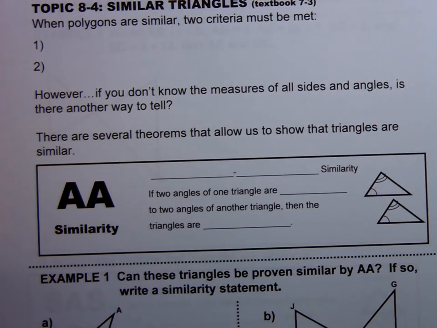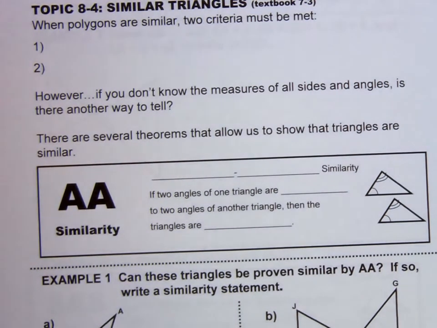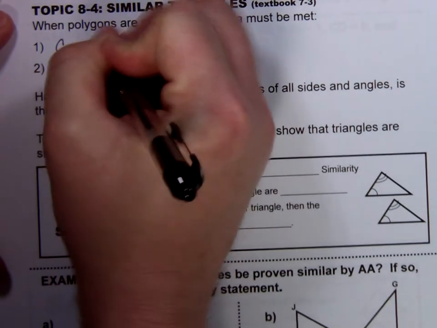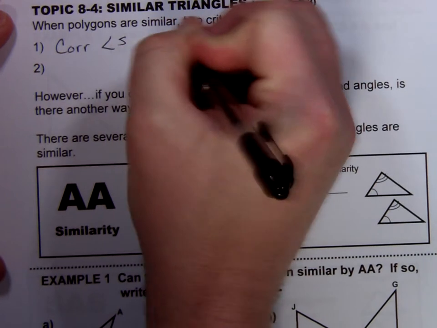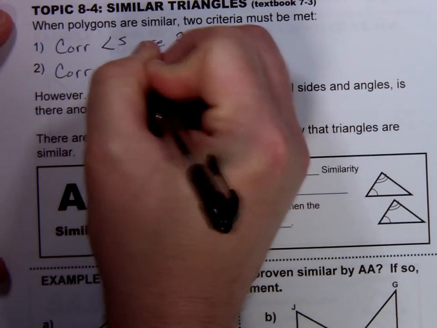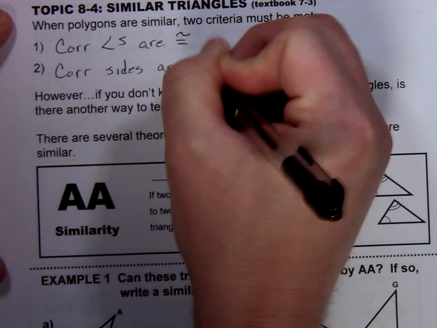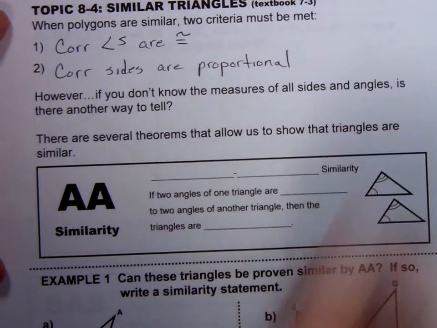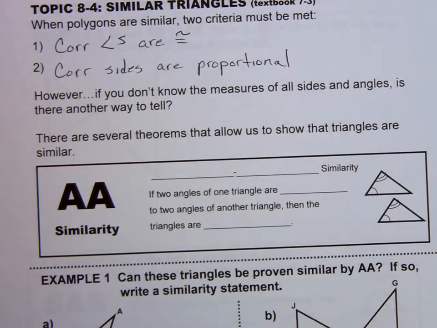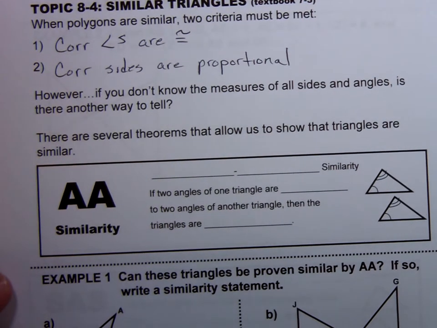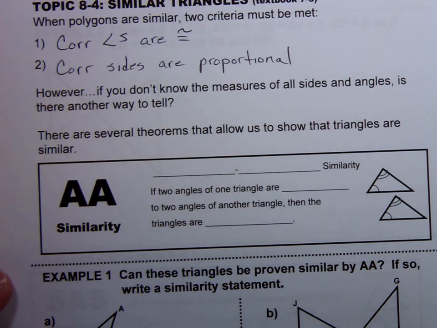Alright, we're going to talk about similar triangles today. For polygons to be similar, two things have to be true. Corresponding angles have to be congruent, and corresponding sides have to be proportional. However, if you don't know all the measures of all the sides and angles, there's still a way to tell sometimes that triangles are similar to each other with less information.